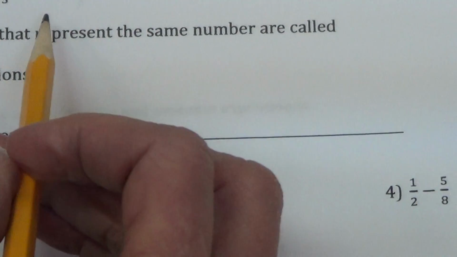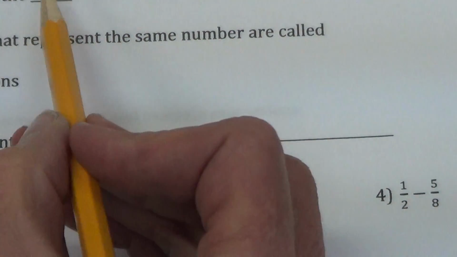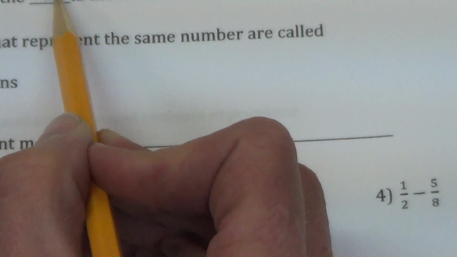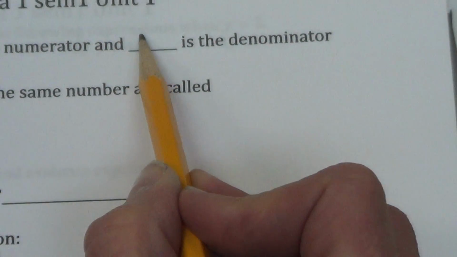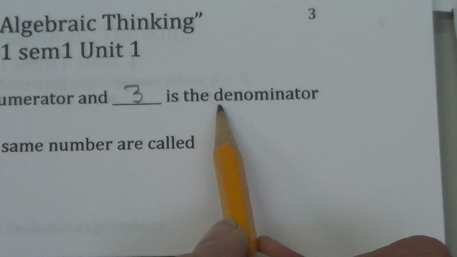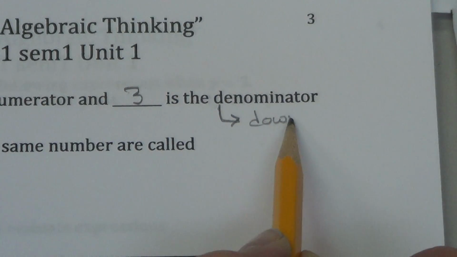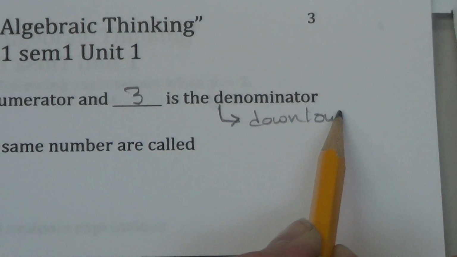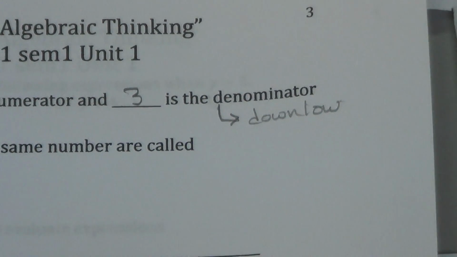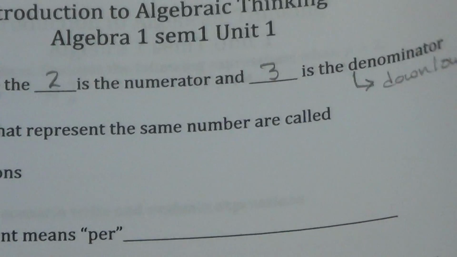Here's another one. In the fraction 2/3, 2 is the numerator, 3 is the denominator. If you have trouble remembering that, I always think of D as being down low. So the denominator's down low.